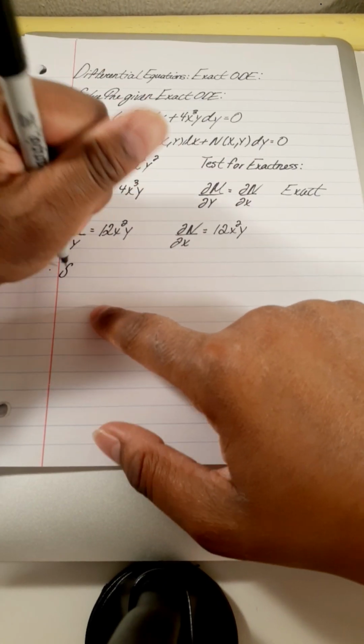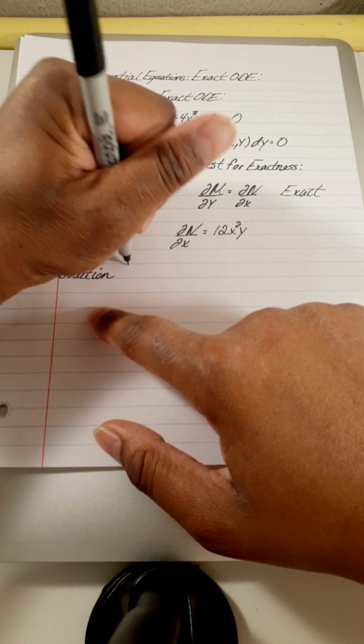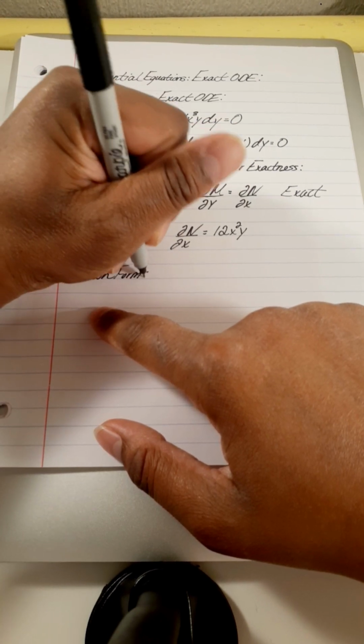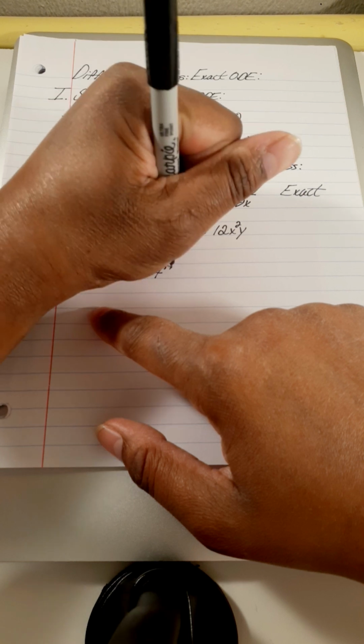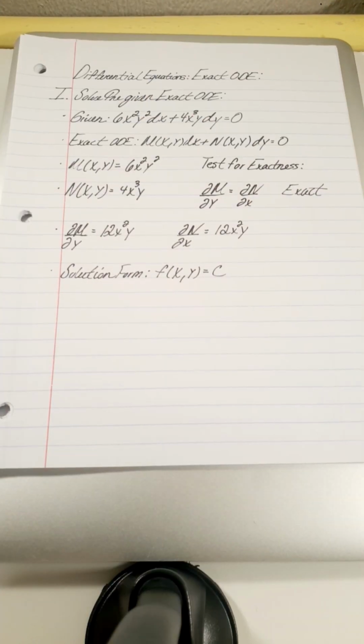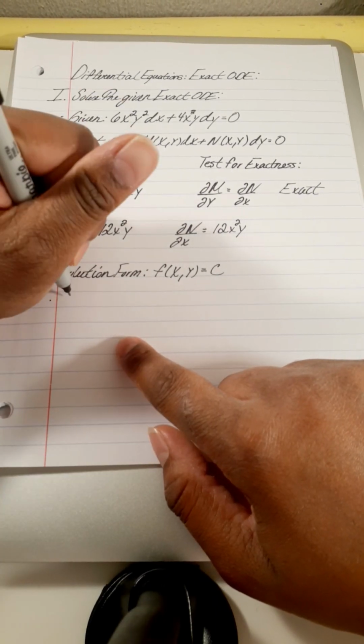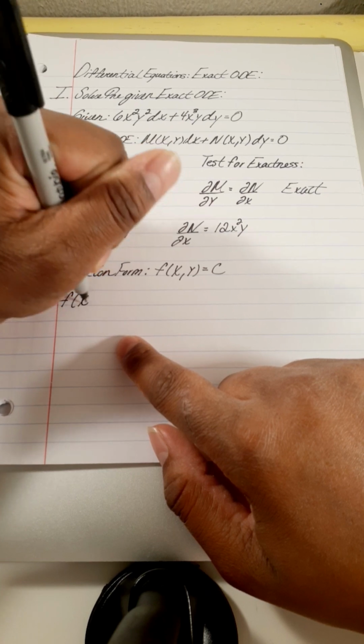It doesn't hurt to run through the test. Now, the solution form for an exact ODE looks a little funny, but it is the solution form. The solution form is f of x comma y is equal to c. There are two ways you can go about finding f of x comma y.